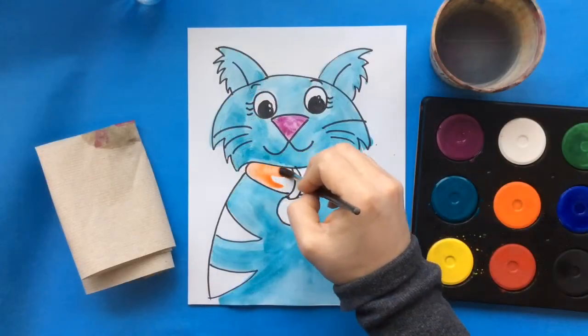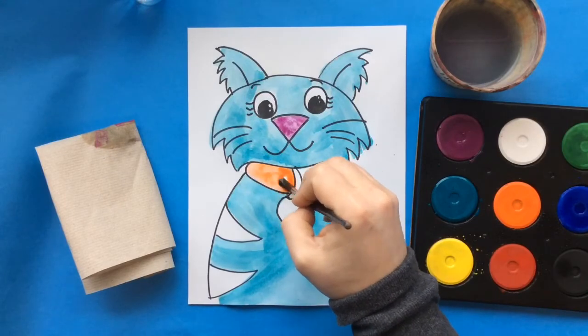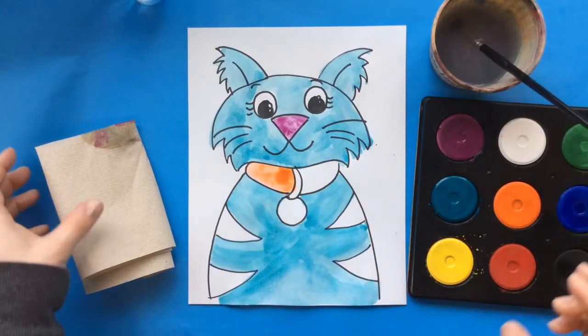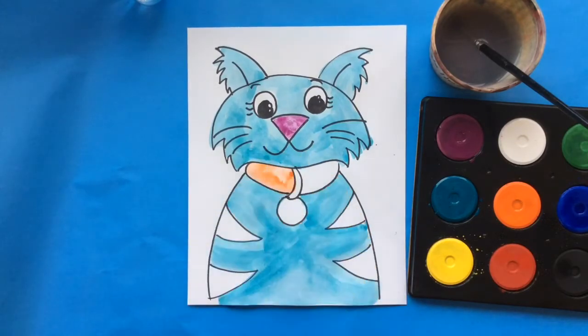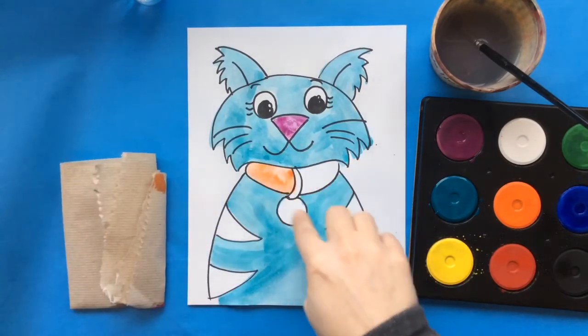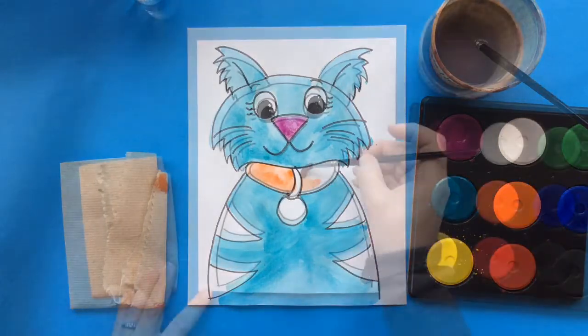As you're painting, if you notice that the paper is starting to get too much water on it, your brush has too much water on it, simply take your paper towel, dab that part up. We never want puddles to gather on our paper.